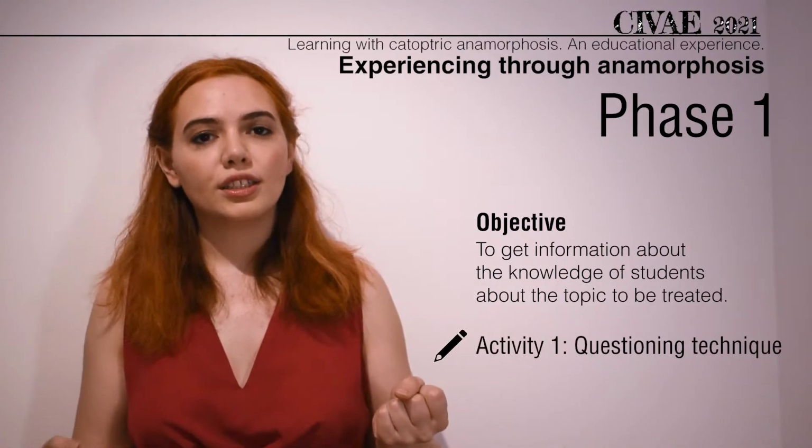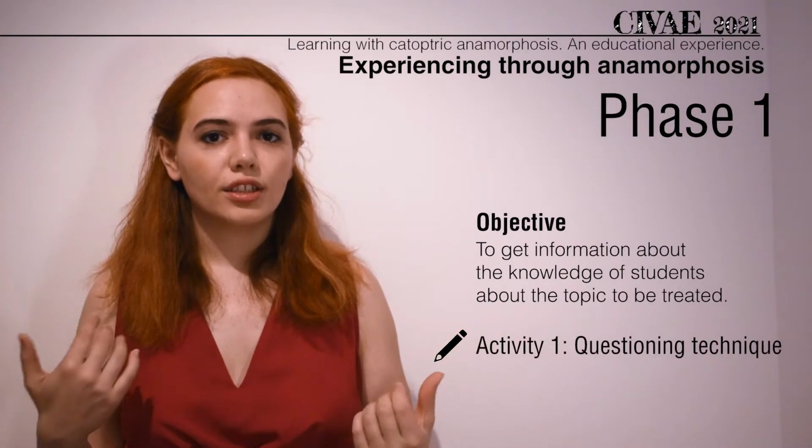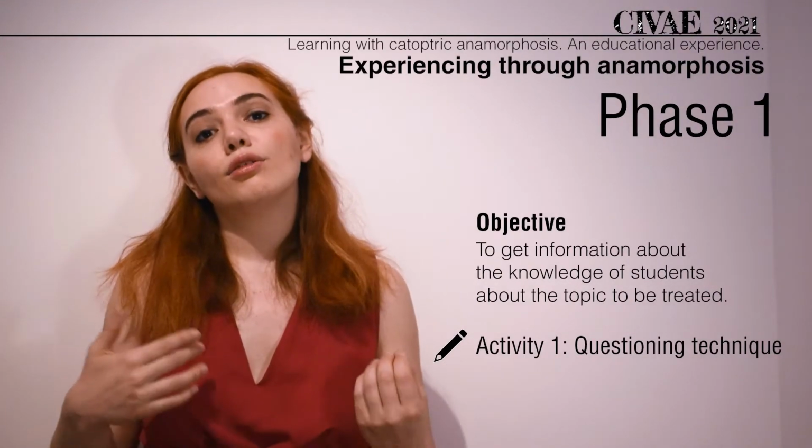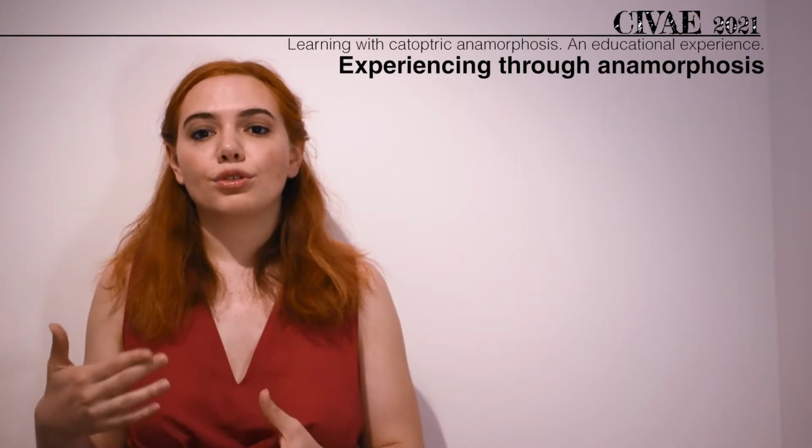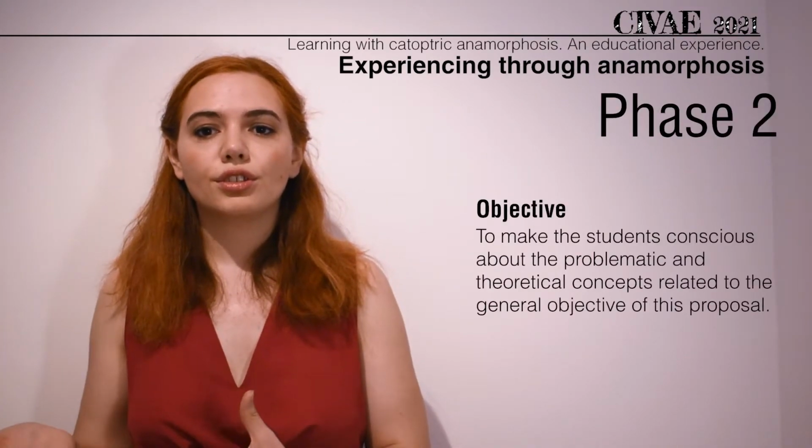For that, the activity brought into practice was a debate using the questioning technique. The teacher asked questions to the students to generate a debate, and as a result, a lack of knowledge was detected. In the second phase, the objective was to make the students conscious about the problematic and theoretical concepts that are necessary to make anamorphic images.